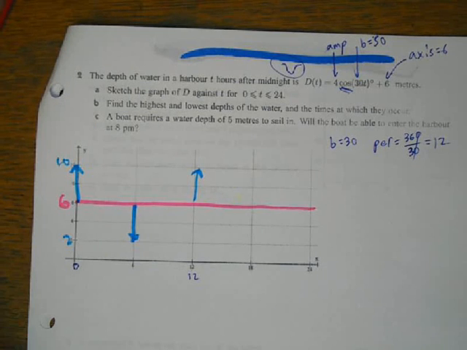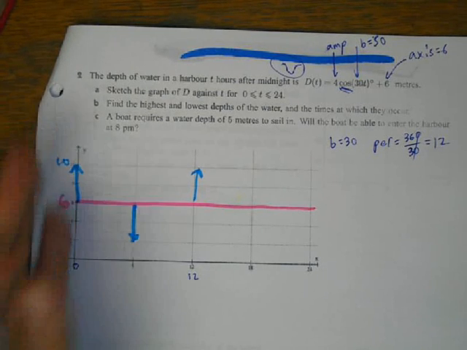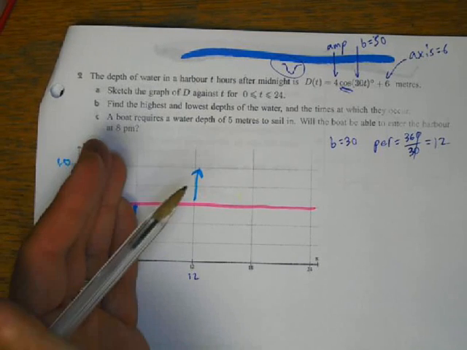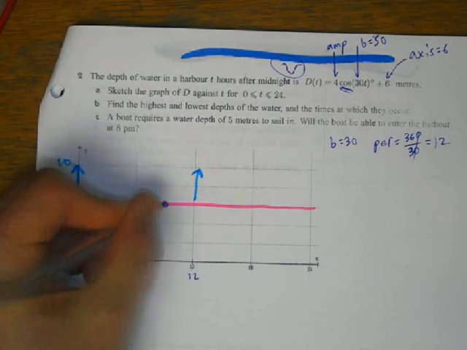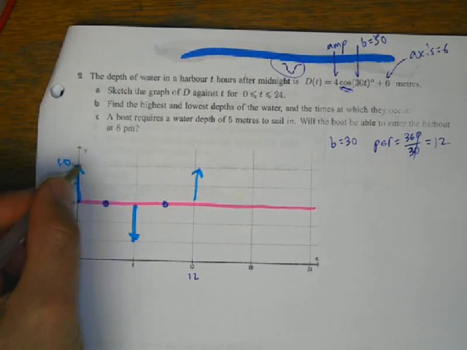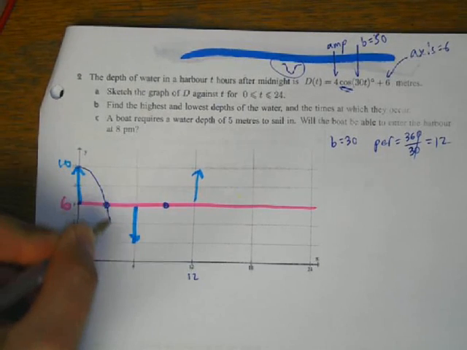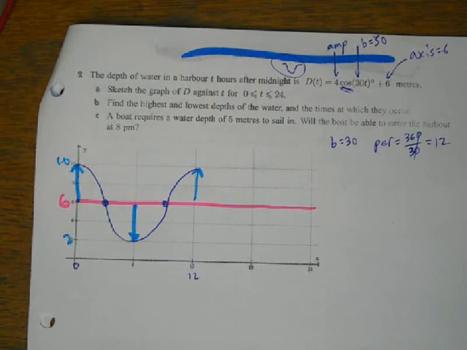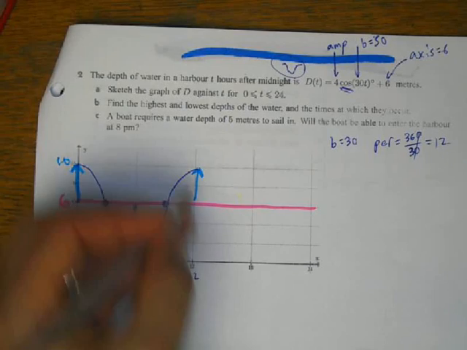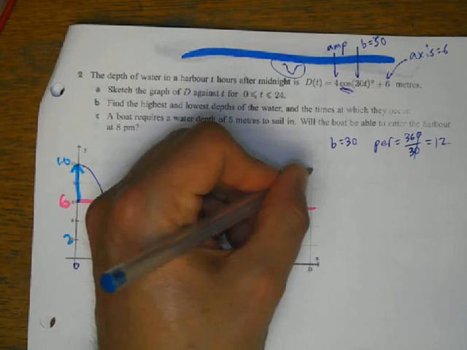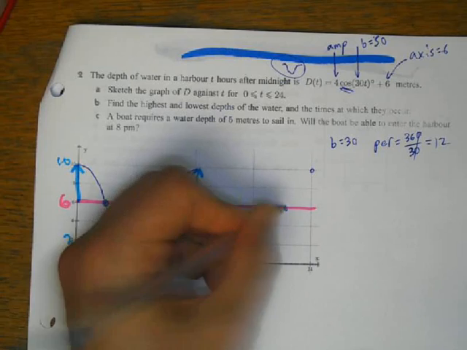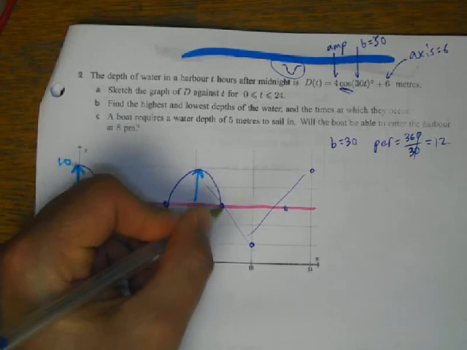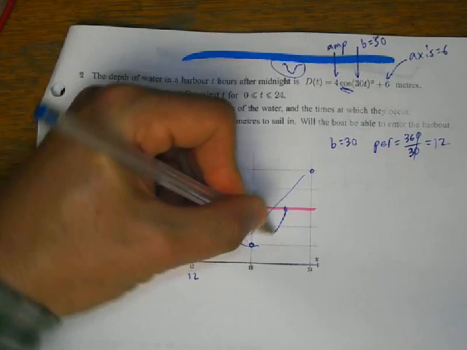Okay, so halfway between 0 and 6, I'm going to hit the principal axis. Halfway between 6 and 12, I'm going to hit the principal axis. And now I can draw my cosine wave. And then it repeats itself. And do not draw a V. You're going to get points marked down. Okay. It's a curve.